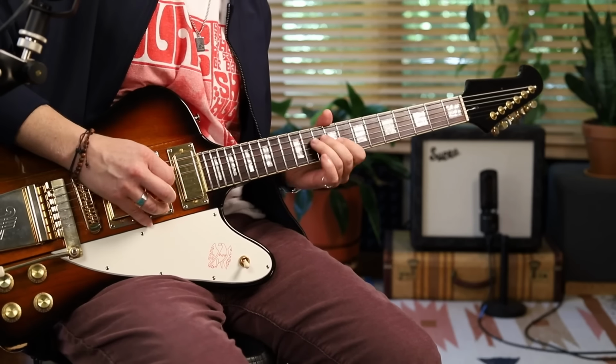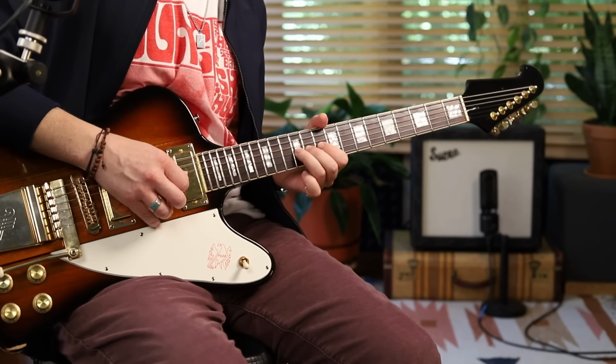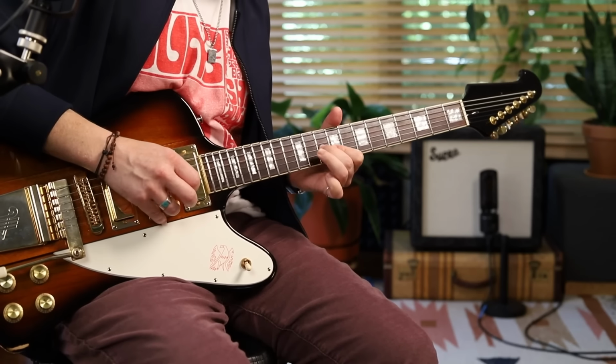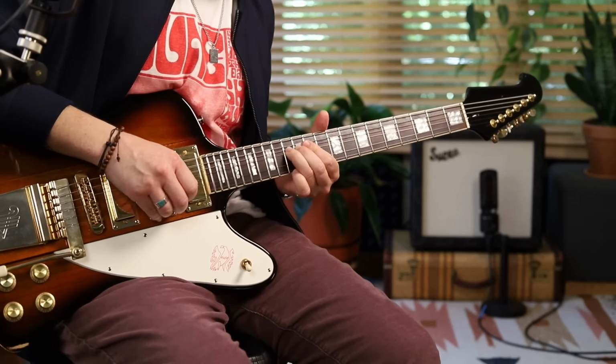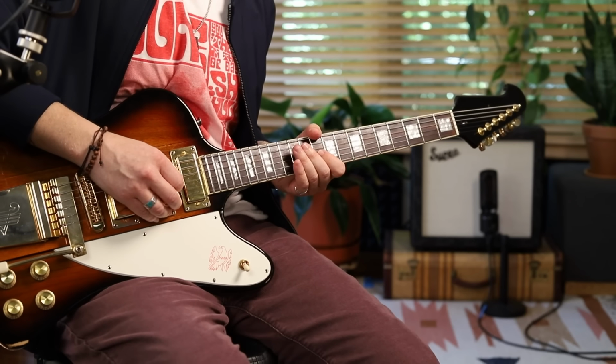Okay, though. I got to play the whole lick now. And then more major pentatonic kind of in between, though.